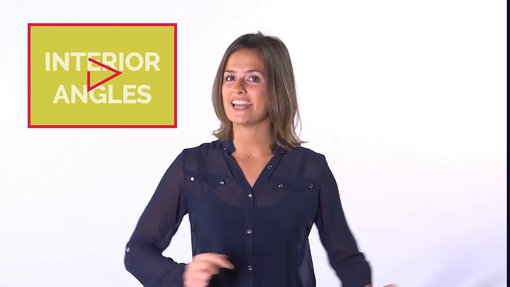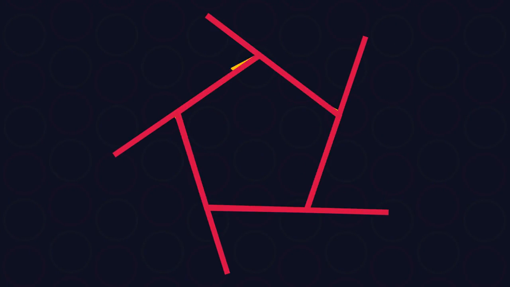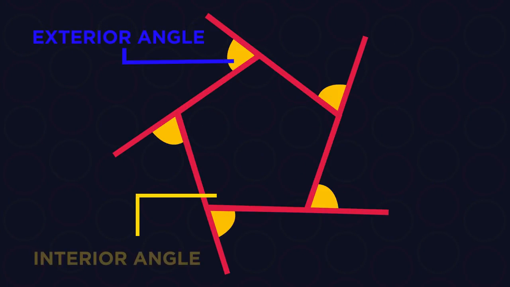In this video, we're going to look at the exterior angles of polygons. Firstly, what they are, and secondly, the sum of exterior angles. We looked at interior angles in another video. We looked at the sum of interior angles and the size of one interior angle. If you're unsure about them, you may want to watch that video first. So let's have a look at exterior angles.